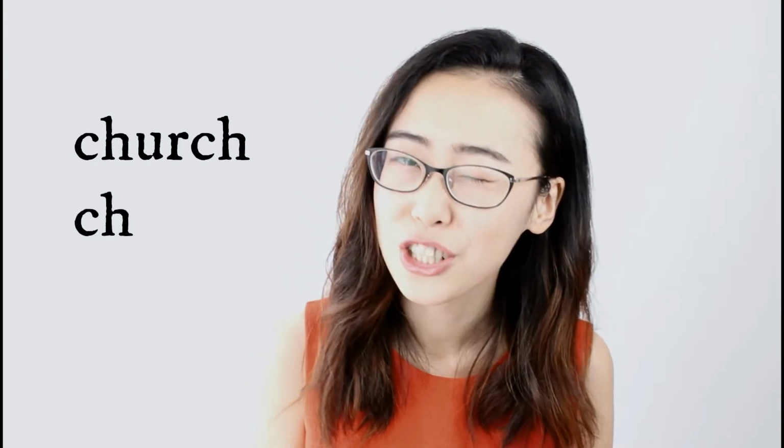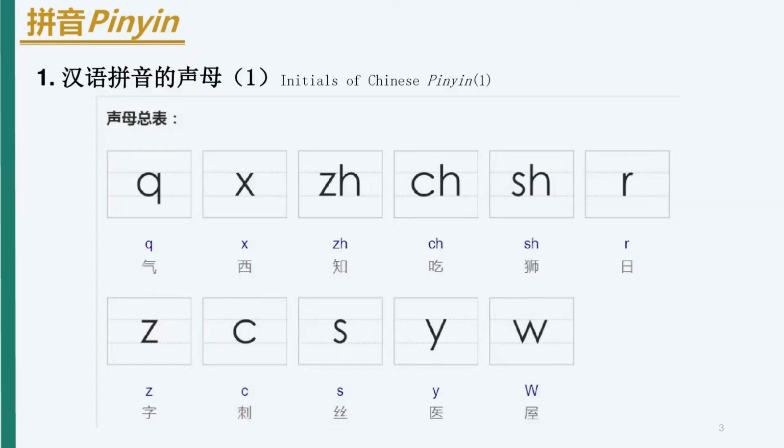It's very similar to the word dream. So, zhi sound. Dream, zhi. So zh is this dr sound. Zhi, zhi. Okay? Read with me. Don't forget. Next one, chi, chi. This is very similar to church. Church, chi.